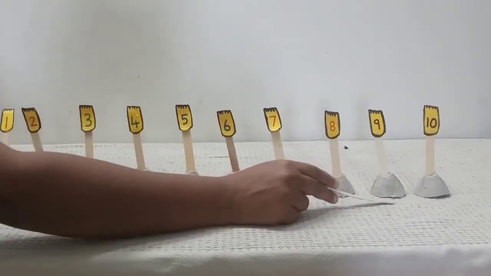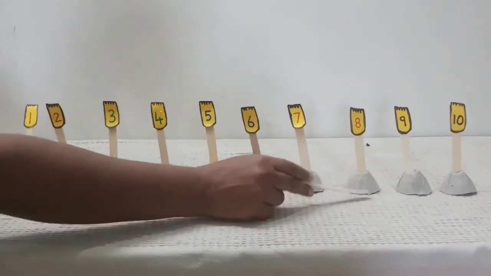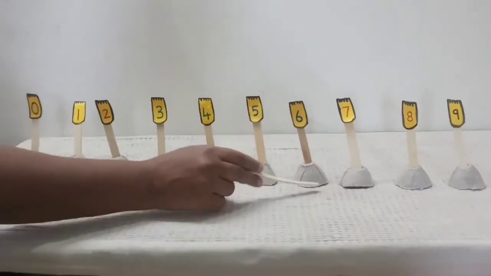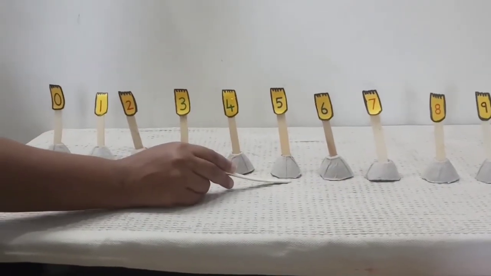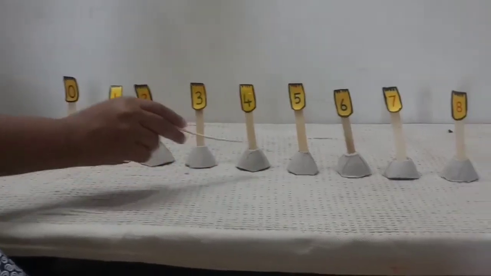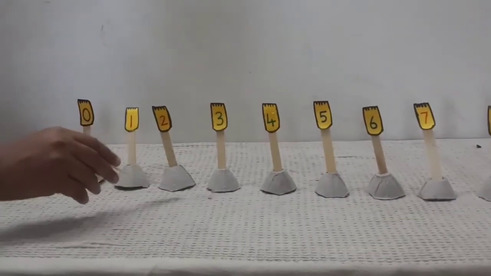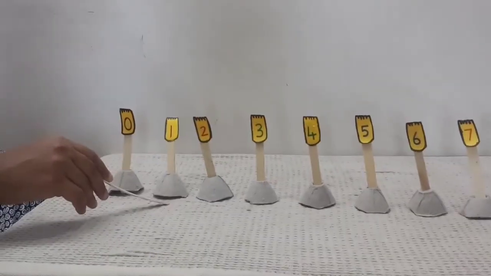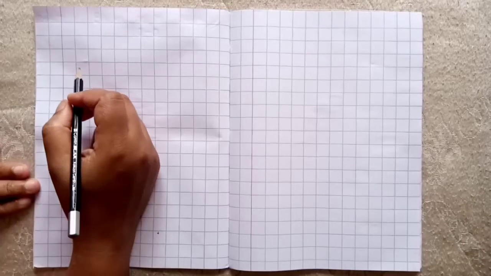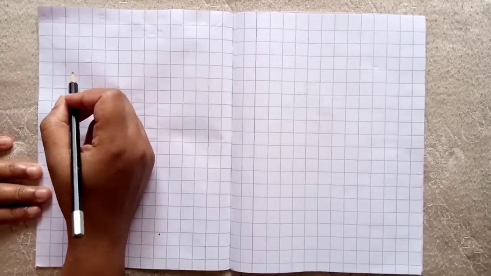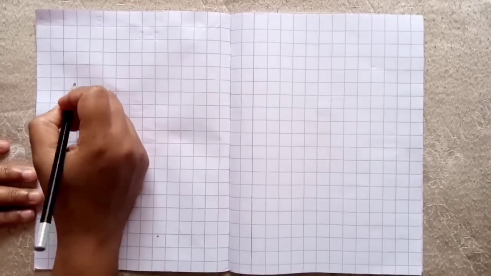10, 9, 8, 7, 6, 5, 4, 3, 2, 1, 0. Let's write. So kids, we learned backward numbers orally. Now we learn how to write. We'll start with today's date.